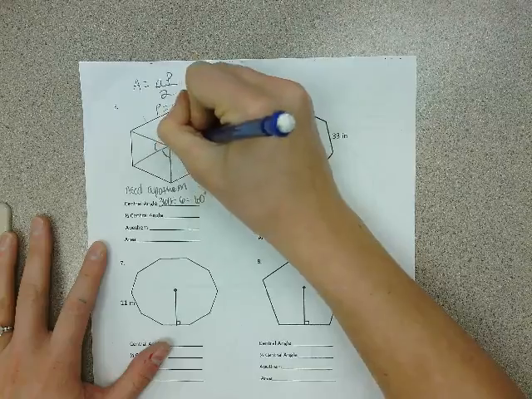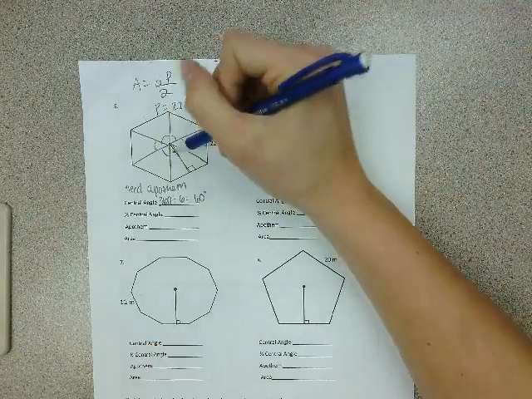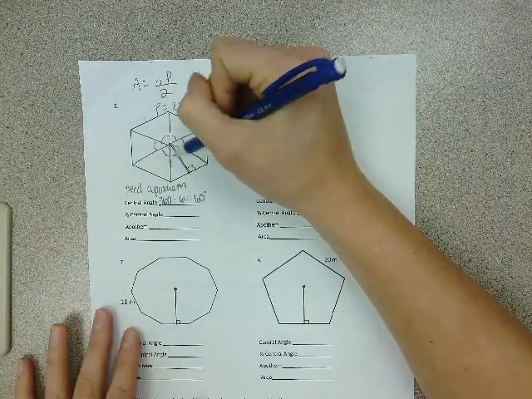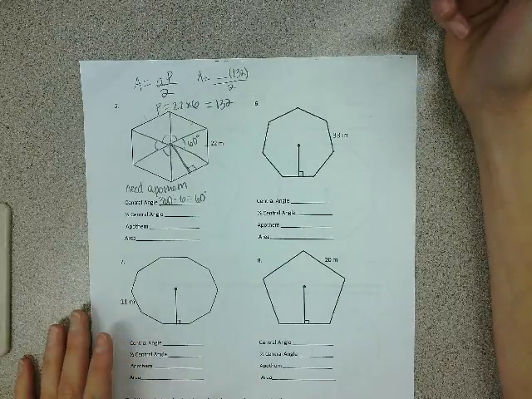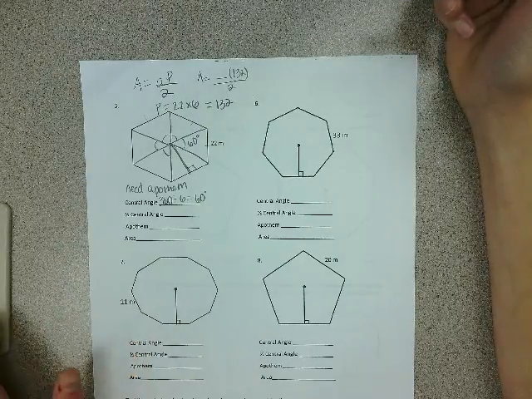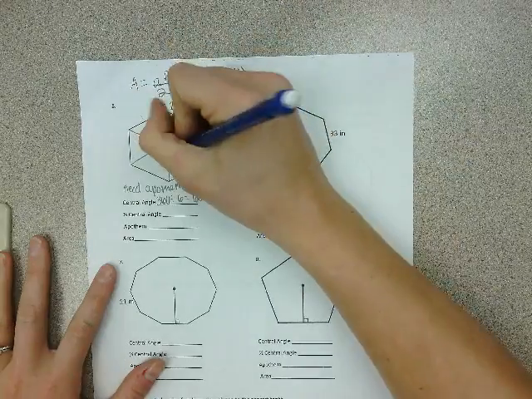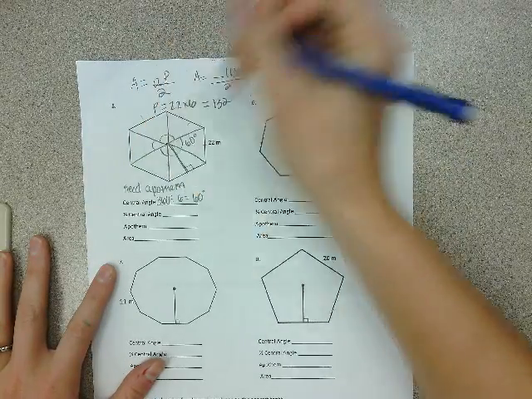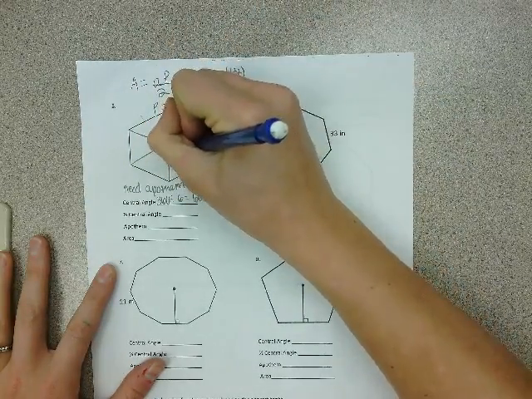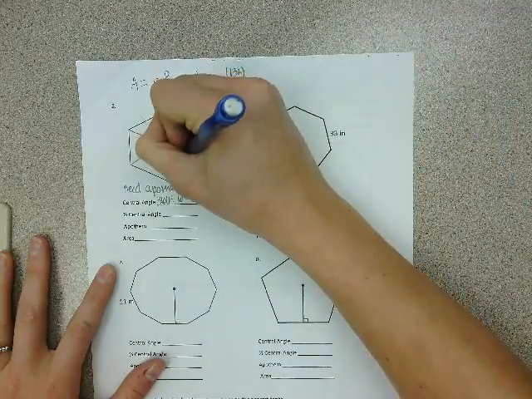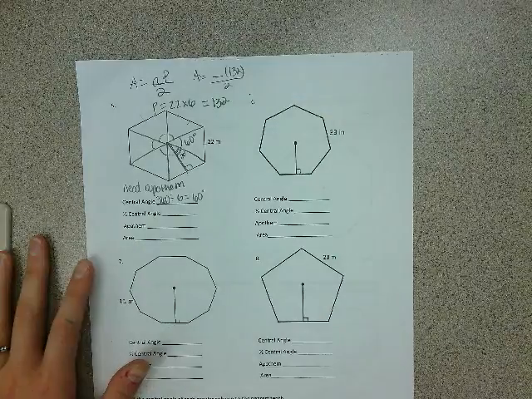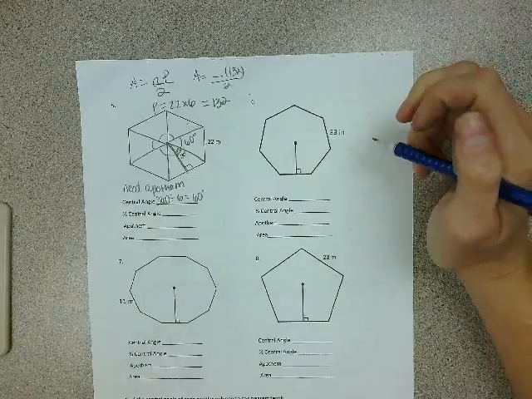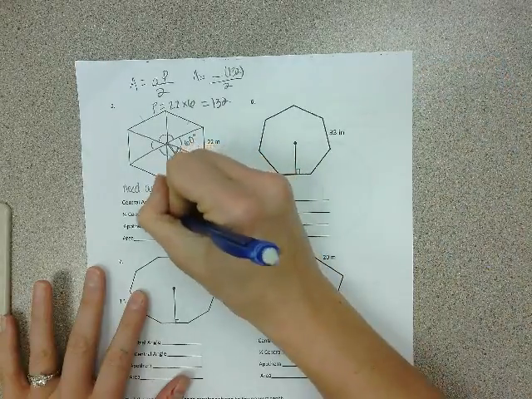So all of these are 60 degrees. Now, what does the apothem do to that 60 degrees? Divide it by 2. So if this whole thing is 60, what is half of it? 30. Okay? So now I get 30 degrees.